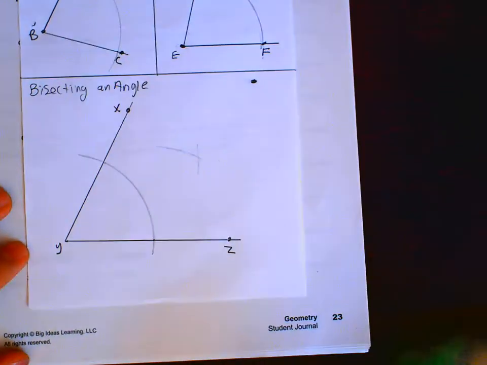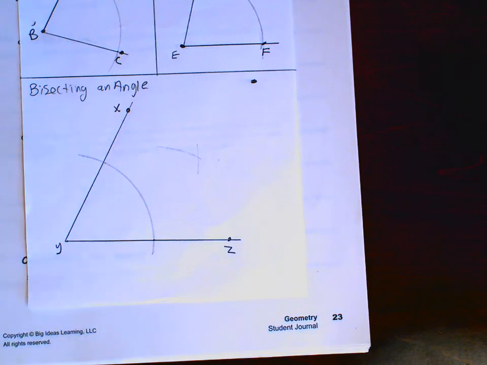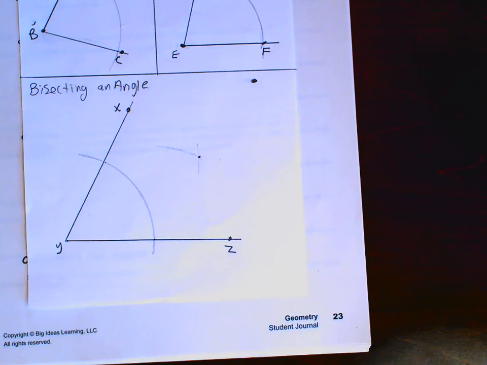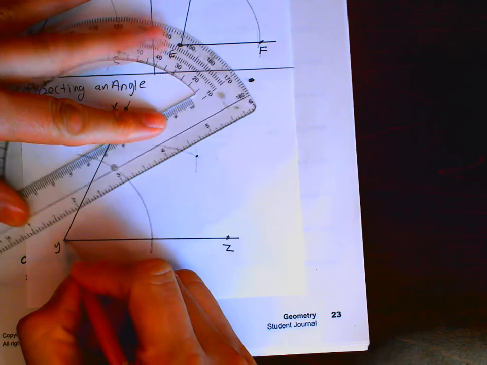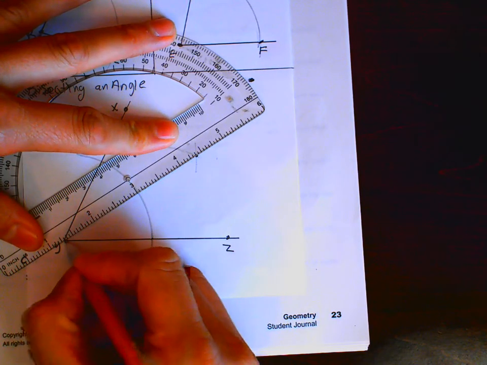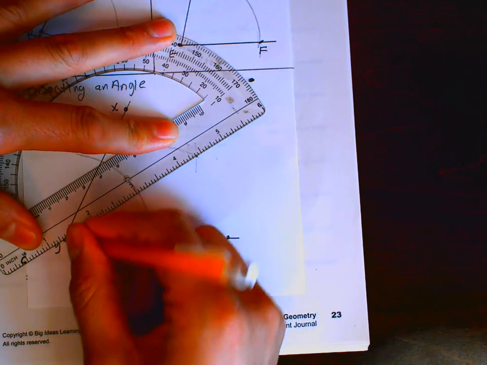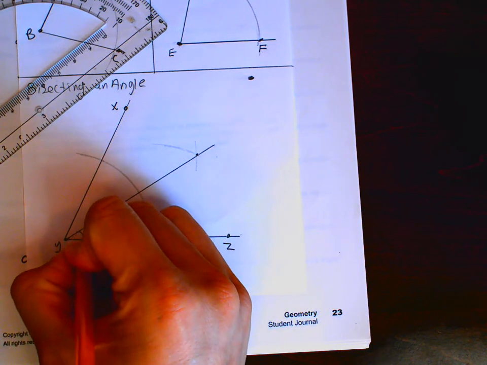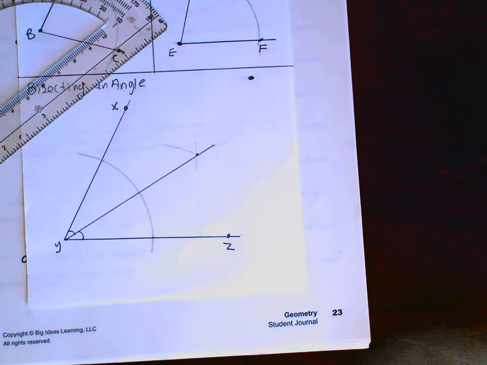Okay, I know it's kind of hard to see. But here is the point of intersection where the two arcs will cross. Make sure you align Y to that point of intersection and simply draw a line from there to there. Boom. What we just did is we just bisected the angle. Therefore, this angle and this angle are congruent. Notice that they have the same number of arcs. In an angle, when you want to mark two angles congruent, you put the same number of arcs in it.